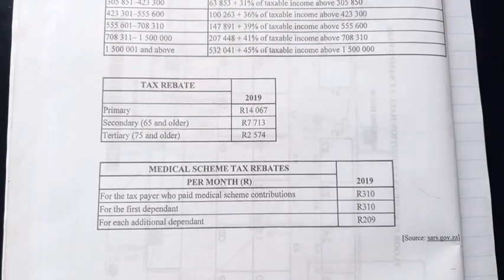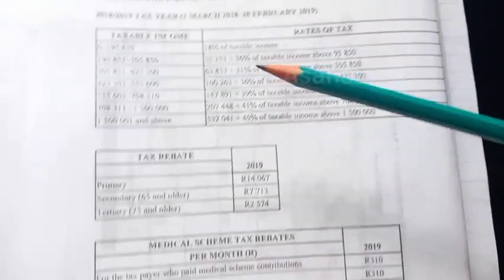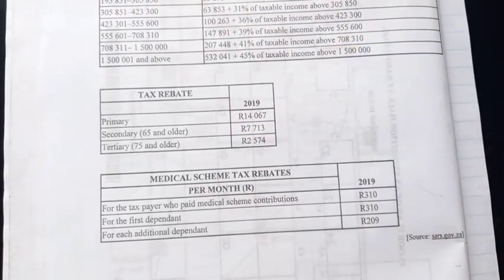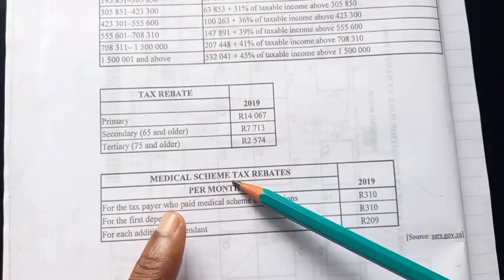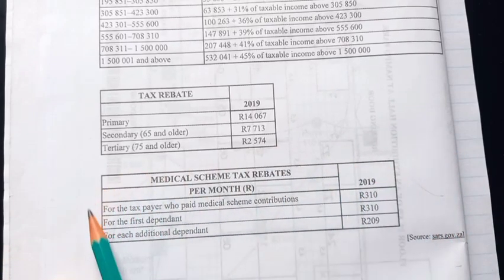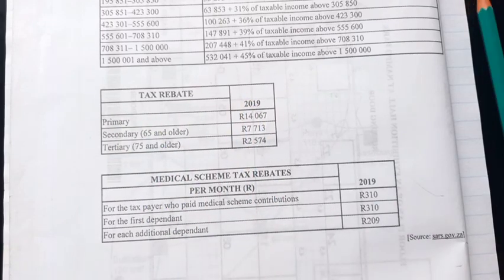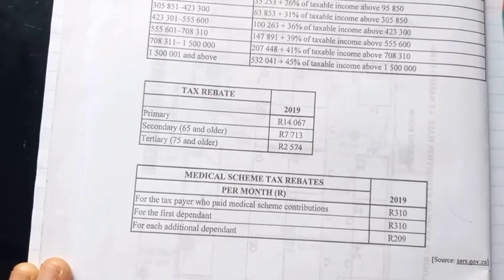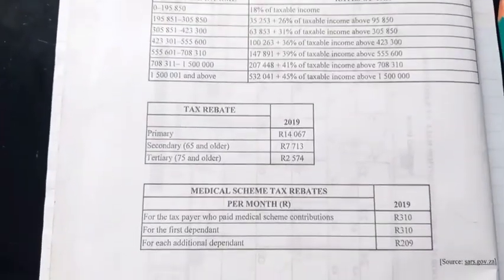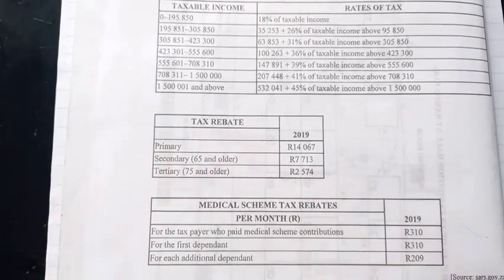So I'm introducing the taxable income table, and then we have the tax rebate table, and then we have the medical scheme tax rebate. This is for people who actually pay towards a medical aid. Now I use a term that I'm not really supposed to use. It makes it easy for someone who's not practically involved in tax to understand what a tax rebate is.